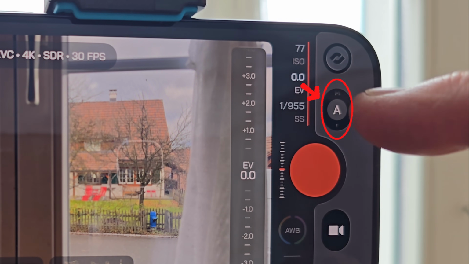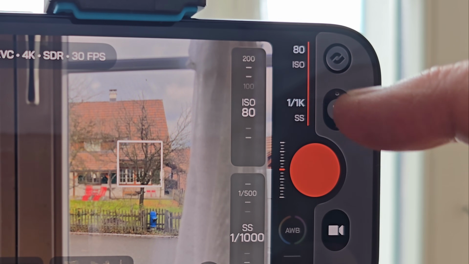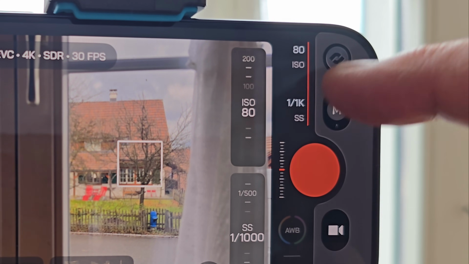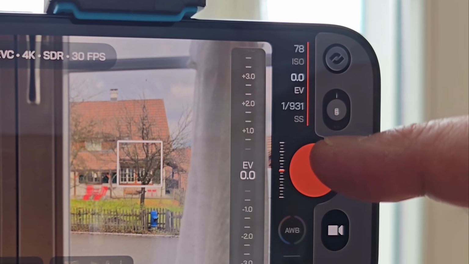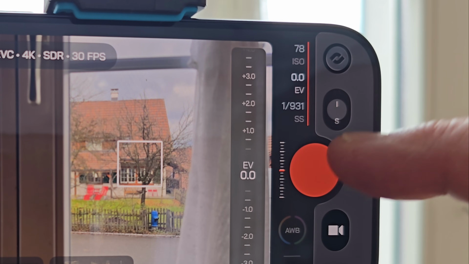Above the shutter button is the exposure mode setting. Just swipe it to change the setting, and there's 4 modes. We've got A for auto, M for manual, we've got S for shutter priority, and I for ISO priority.